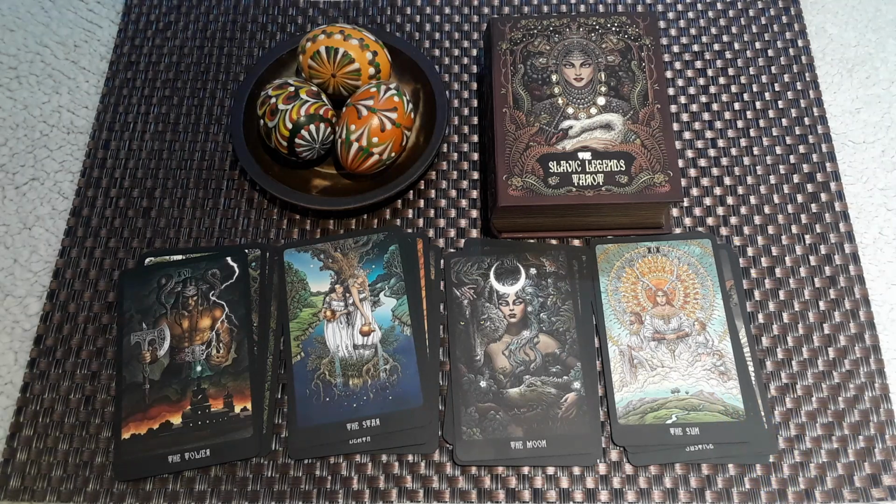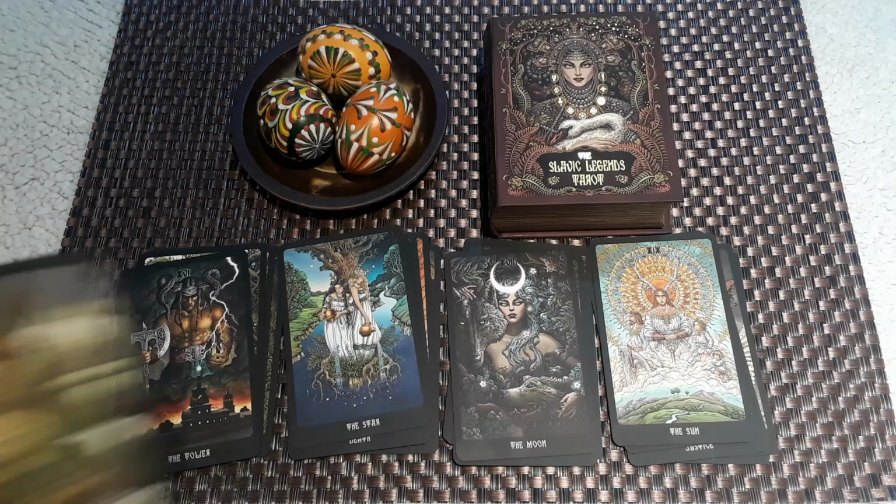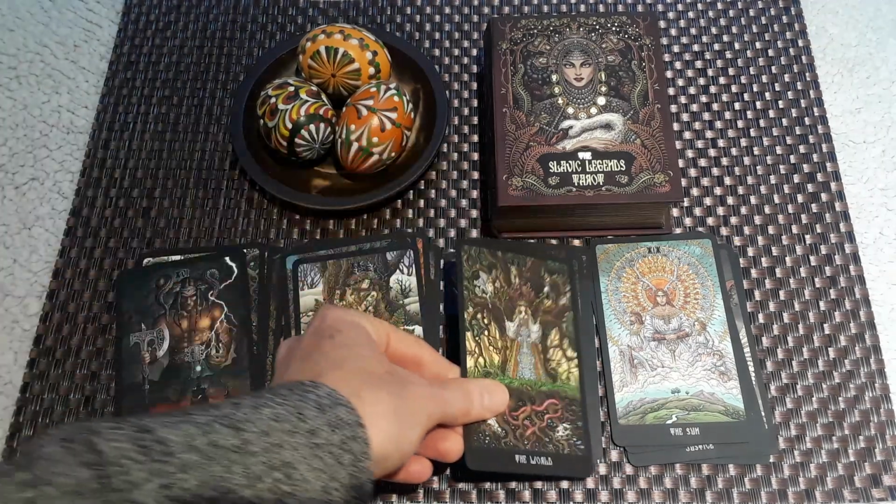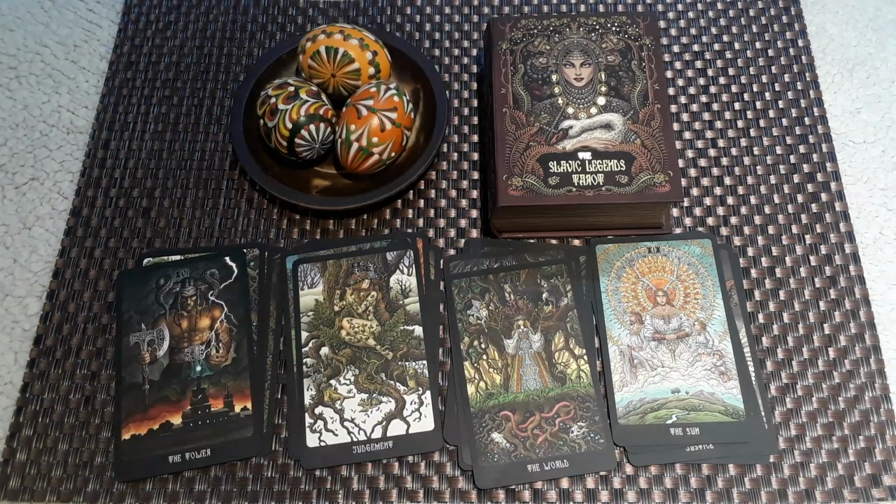He is literally wealth giver. He is source of wealth and he represents justice and well-being. He is always born in the morning, he matures by noon, and by the evening he's an old man. And now we have the judgment and the world. Judgment should be probably Vesna, which is goddess of spring, and she awakens the nature after long cold winter.